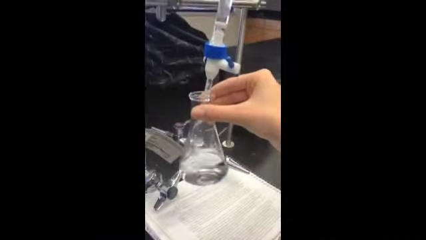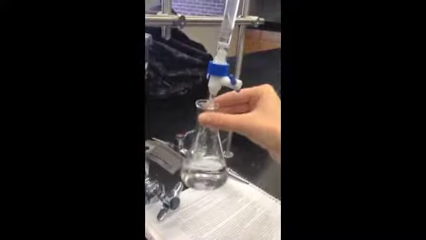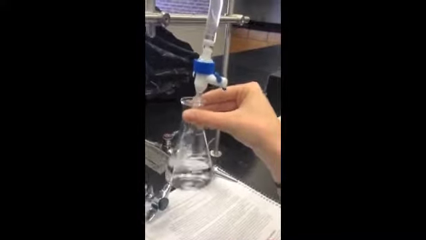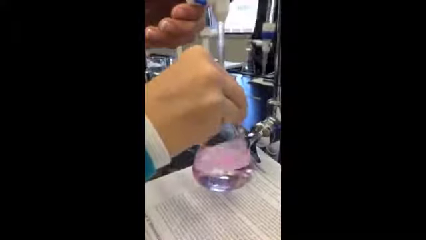It's important to move the Erlenmeyer flask around when you're putting the sodium hydroxide in the solution so that it gets distributed evenly. You know the endpoint is observed when it turns a faint pink in color. We performed this step for all 3 flasks, all starting with an initial volume of 50 milliliters.